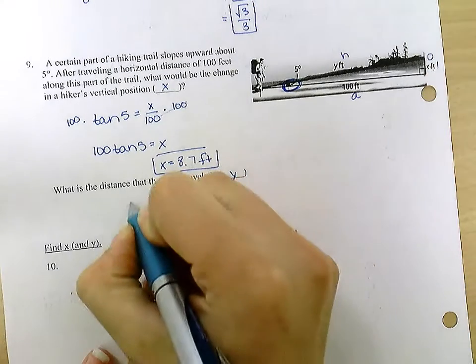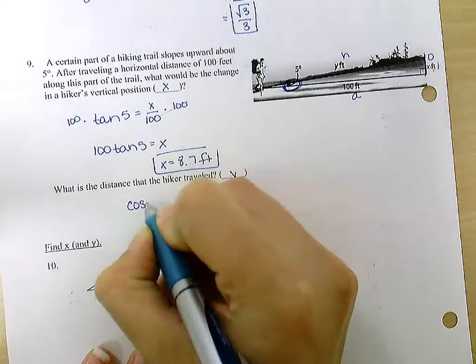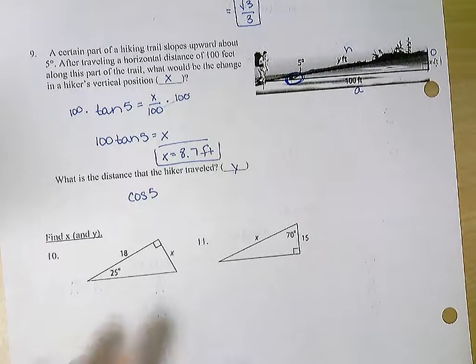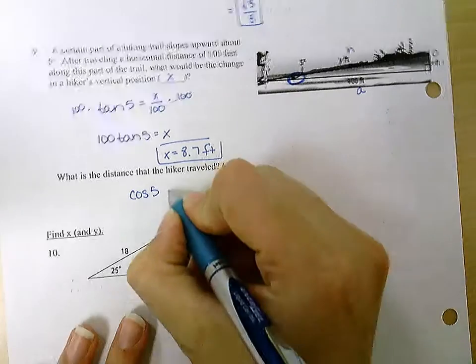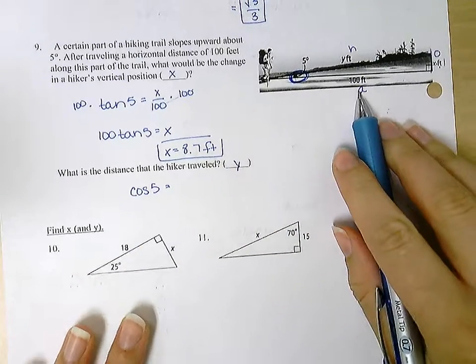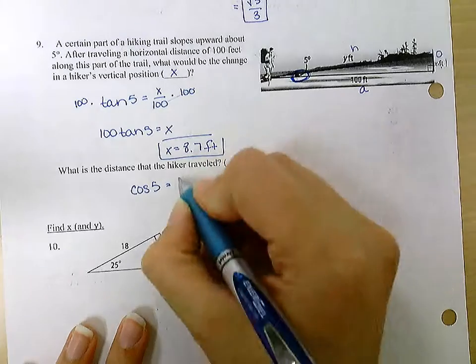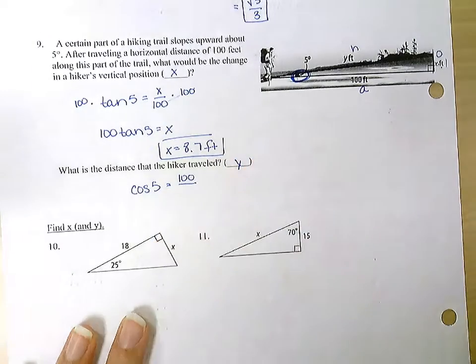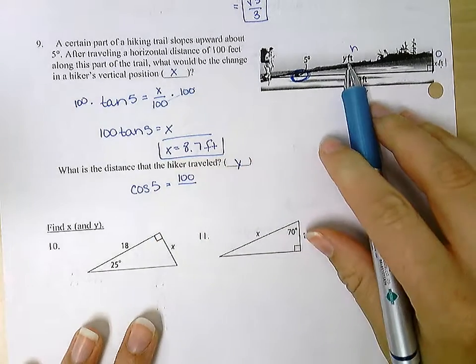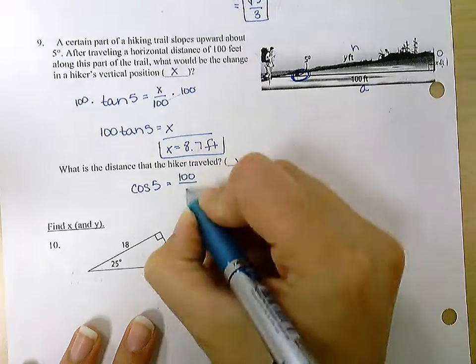Cosine. I want to use cosine of 5 because that's the angle that I'm going from. That's equal to your adjacent side, which is 100, over your hypotenuse, which is y.